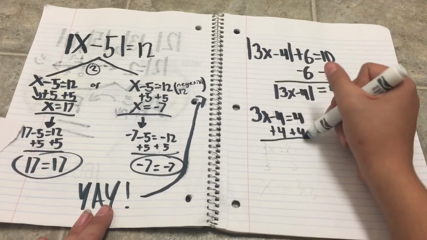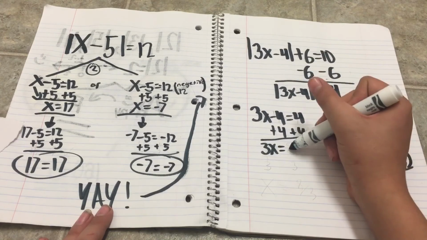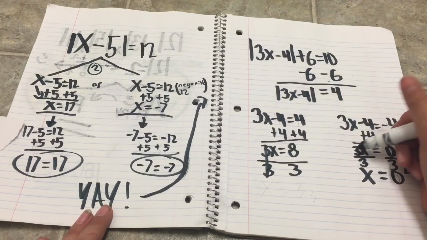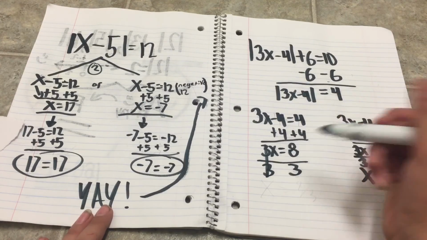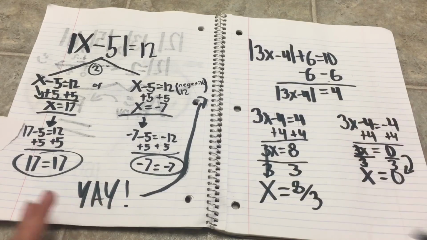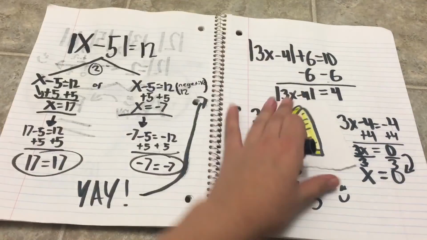Then you would add 4 for the other one on both sides. 3x equals 8. You would divide by 3 to do the opposite of multiplication, and since there's no way to simplify 8 over 3, the answer is x equals 8 over 3. Your two answers are x equals 8 over 3 and x equals 0.